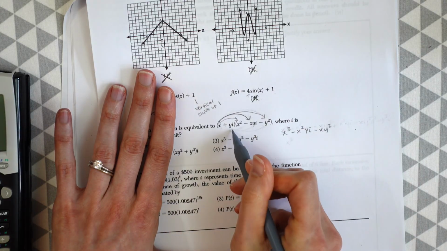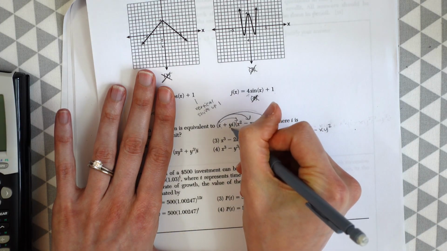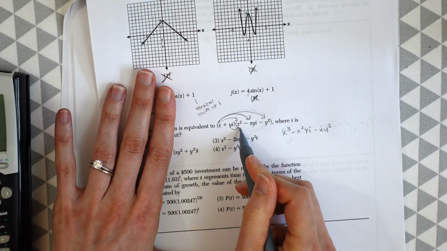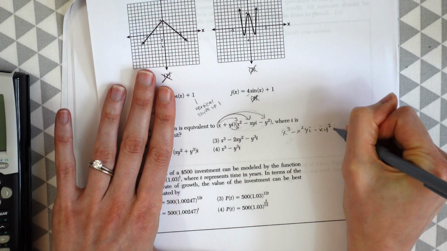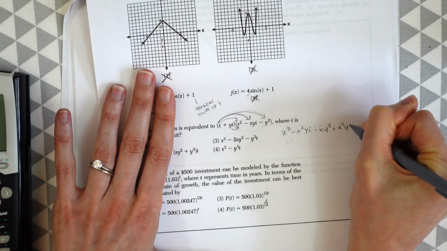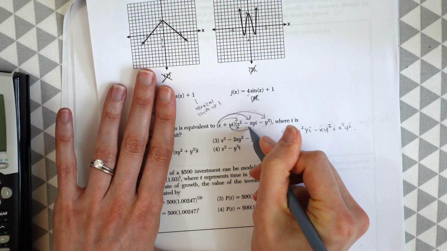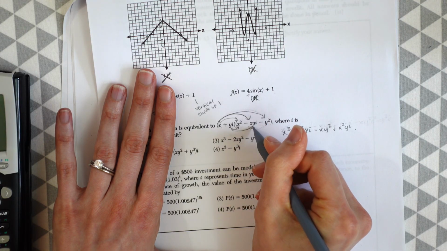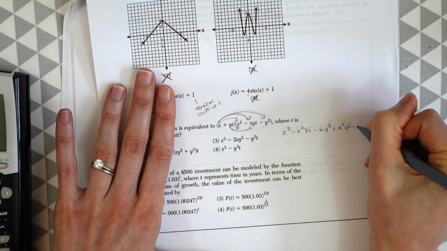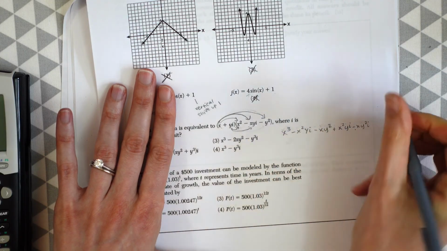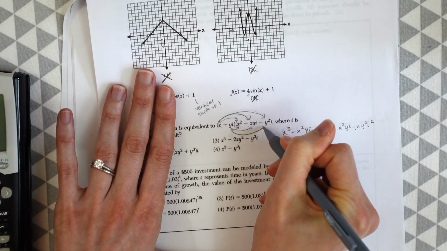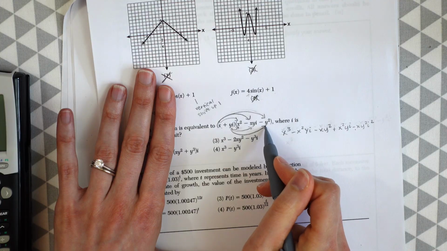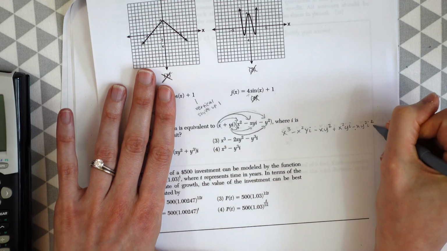And now we're just going to do the same thing with the yi term, distributing it. So we have yi times x squared, yi times minus xyi, and then our last term, yi times minus y squared.